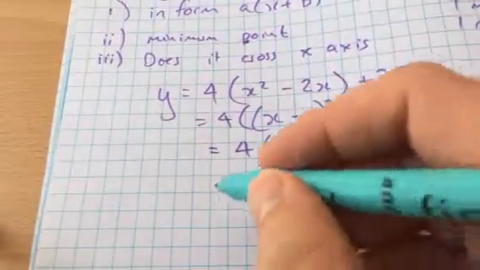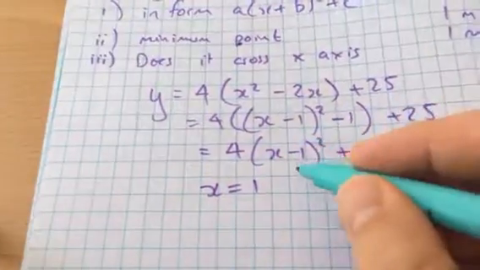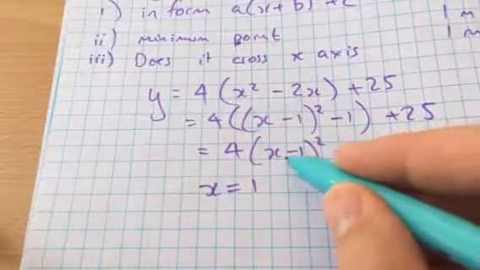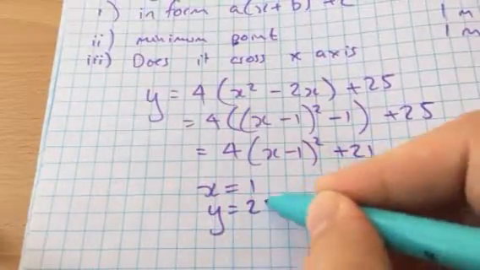Then it asks us for the minimum point. So we know we want that bracket to be 0, so x will be 1. And when x is 1, we will get that to be 0, so y would be 21.